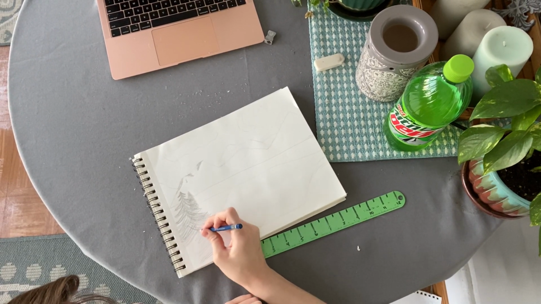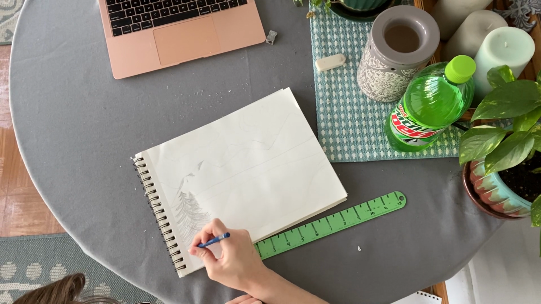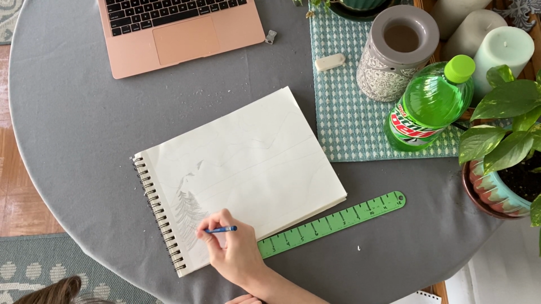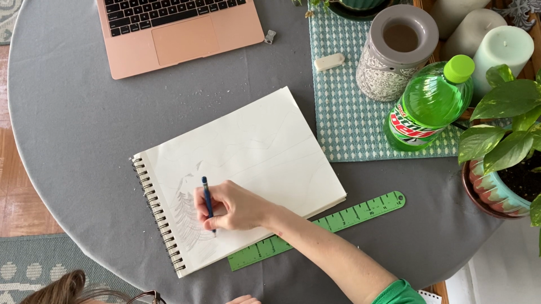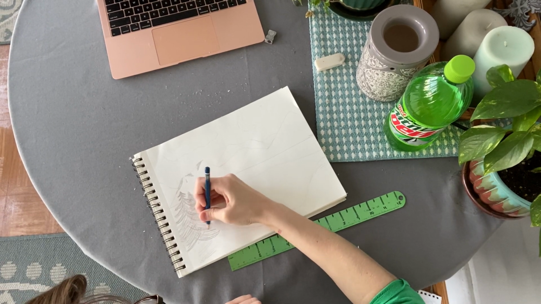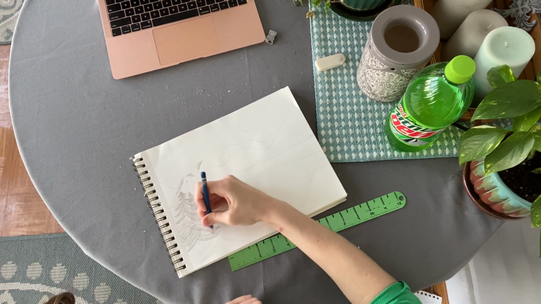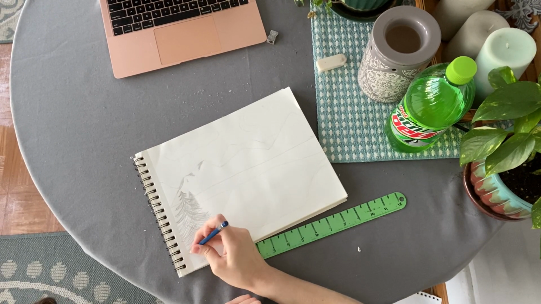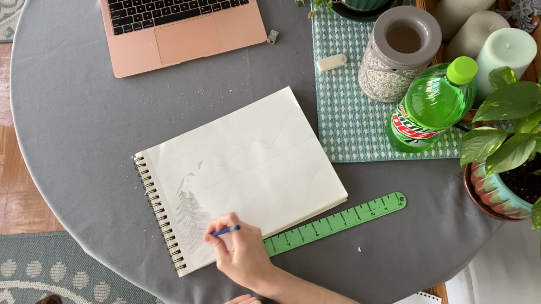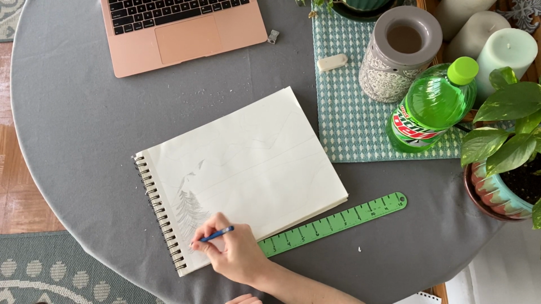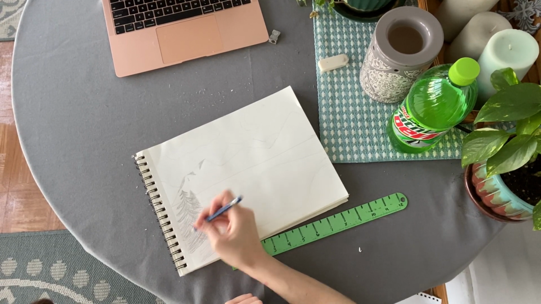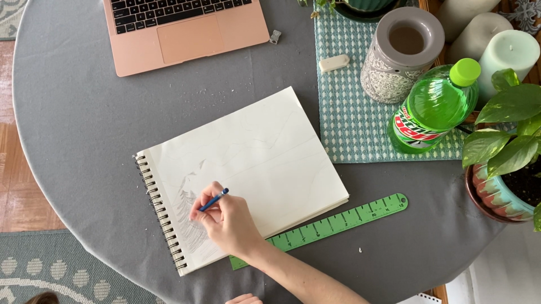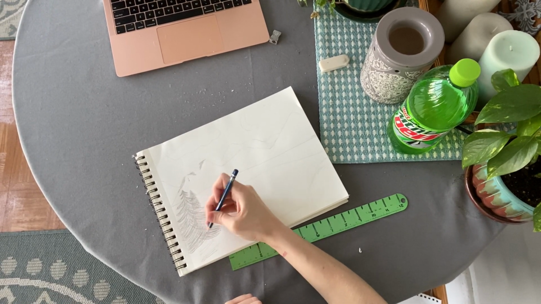Okay, and so now I'm kind of making it a little heavier at the bottom, right? And I'm kind of speeding through so I don't bore you, but take your time, make it nice and neat. Add that texture that we learned about a couple weeks ago. Go in, kind of fill in those gaps, okay?